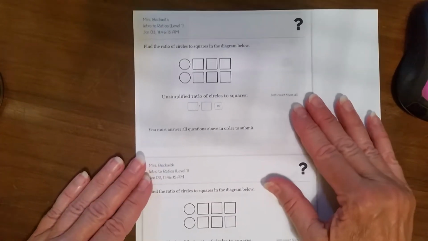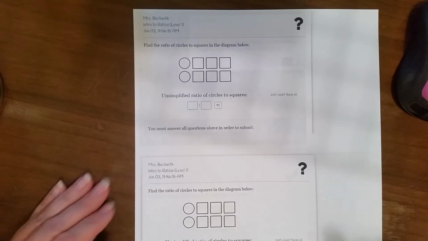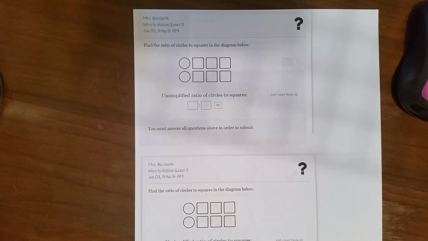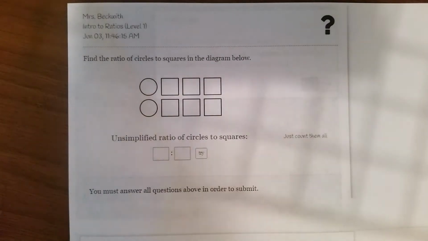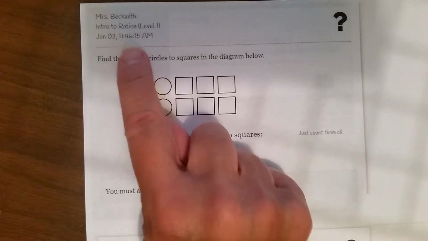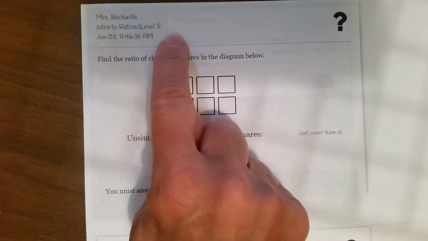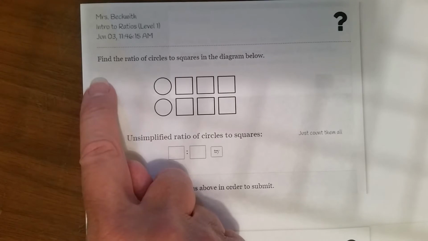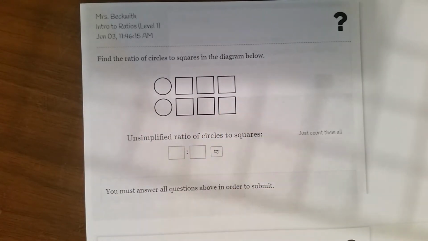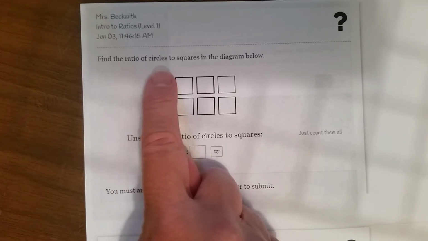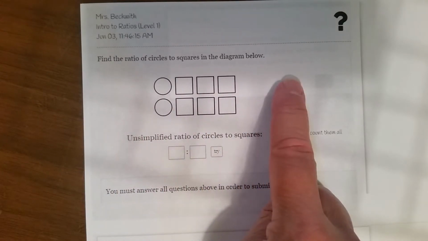Okay, now, this is what it looks like on Delta Math. I'm going to lower this so that we can all see it a little bit more. This is what Intro to Ratios looks like on Delta Math. Notice that it's Intro to Ratios Level 1. What we're going to do is answer these questions, and I'm going to walk you through what it looks like on Delta Math. It says, find the ratio of circles to squares in the diagram below.